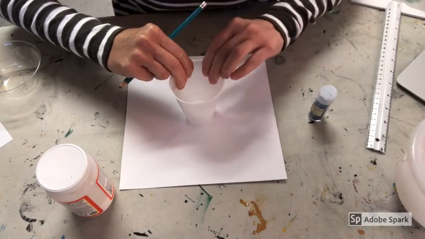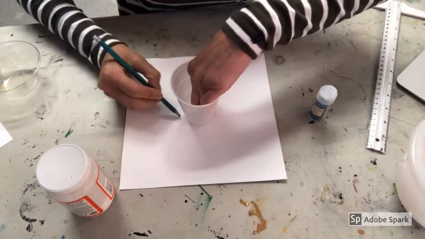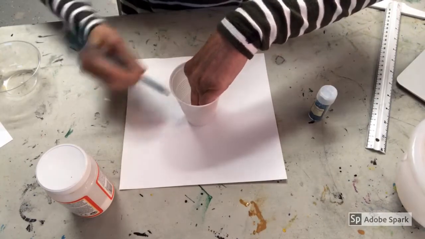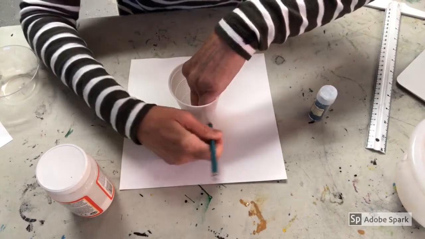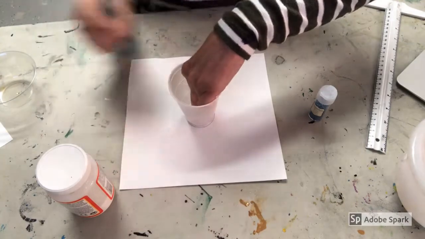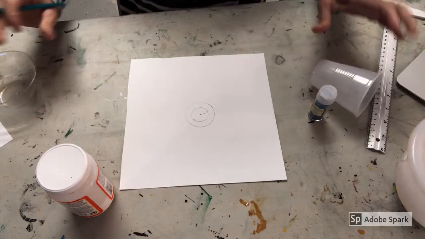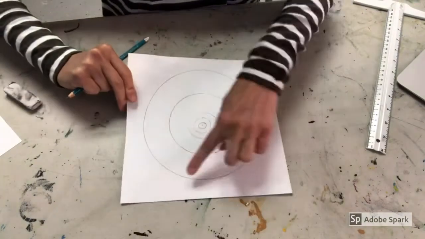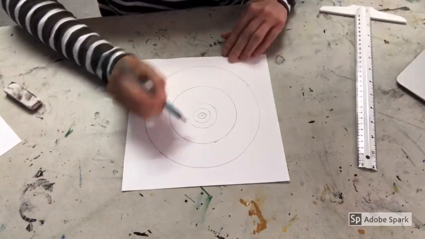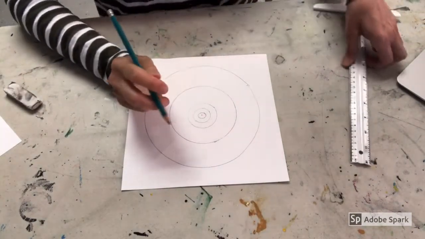I'm just lining it up here to center it. And I'm tracing around really slowly and carefully. And I'll keep going until I'm getting bigger and bigger. So here's what it looks like when it's finished. It's like a bullseye. And now we're gonna draw lines still radiating from that center dot.